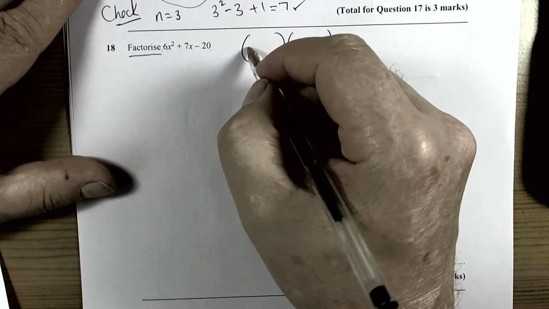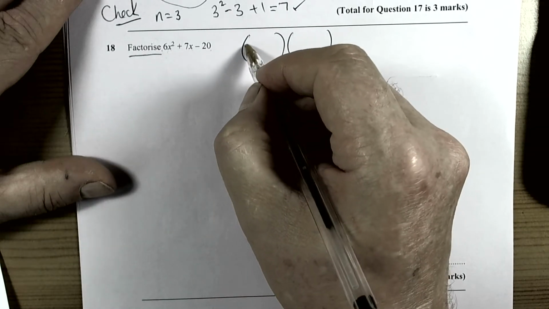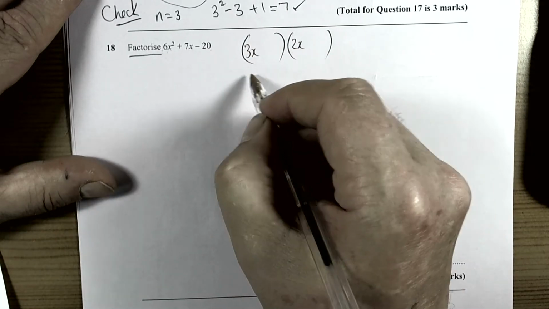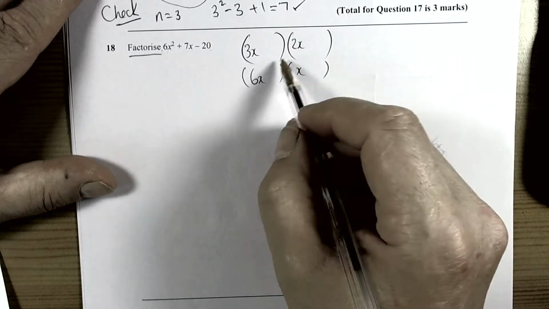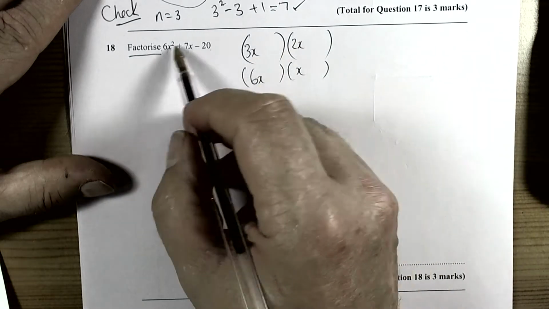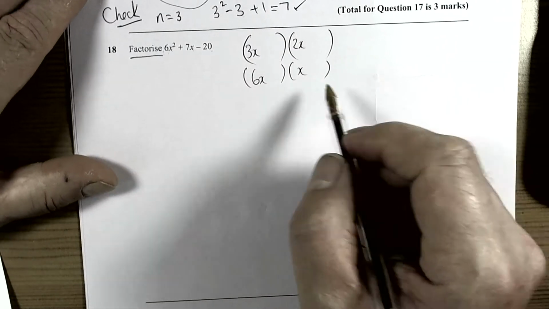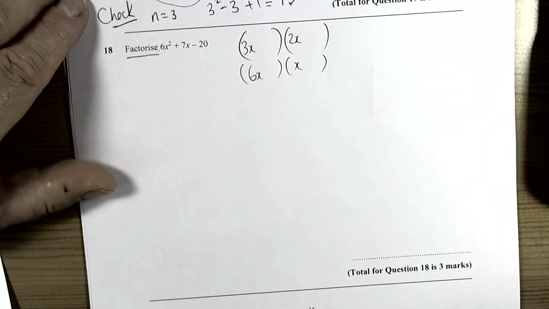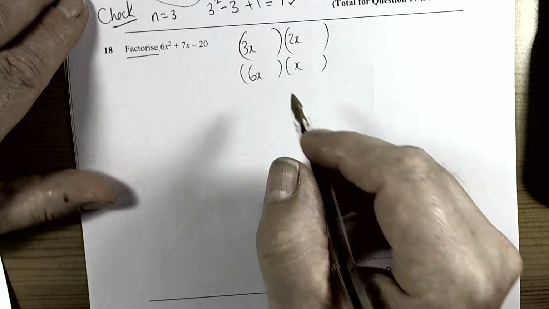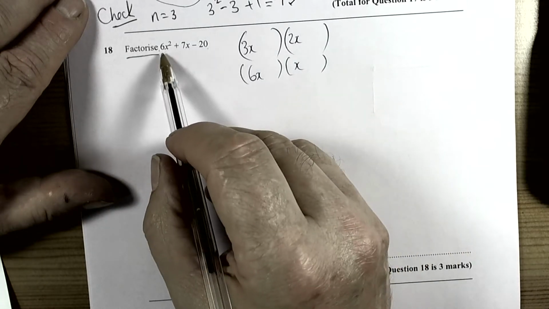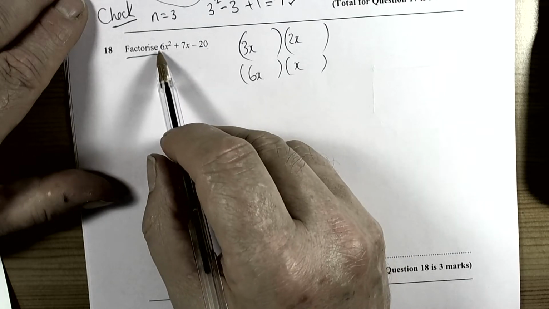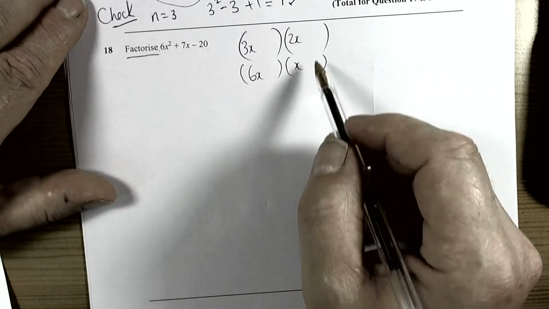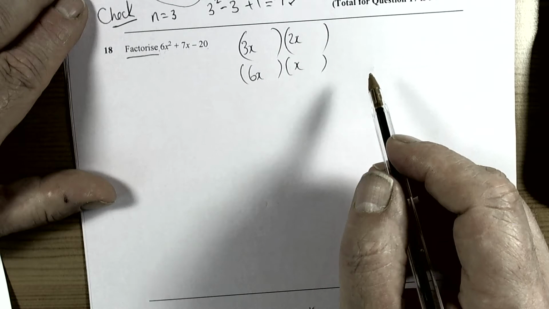The only difficulty is that to get the 6x squared, this could be 3x and 2x, or this could be 6x and a single x. So we could do trial and error to get the answer. There is a method though that will go to the answer for us, and it's a method worth learning because you won't always be dealing with small numbers like 6 and 20. You could be dealing with 30x squared and so forth, which would have a lot more different combinations for these.